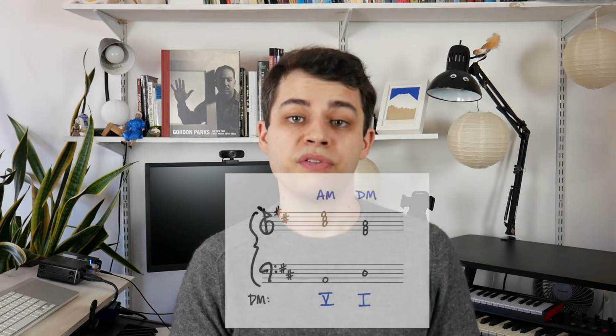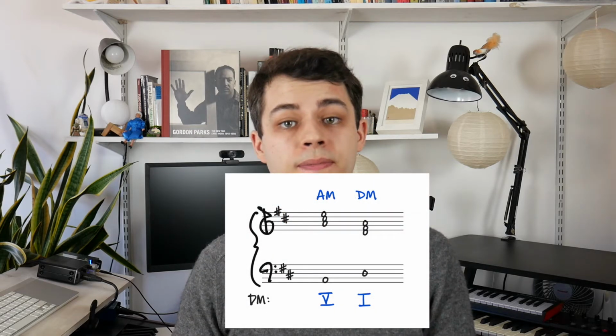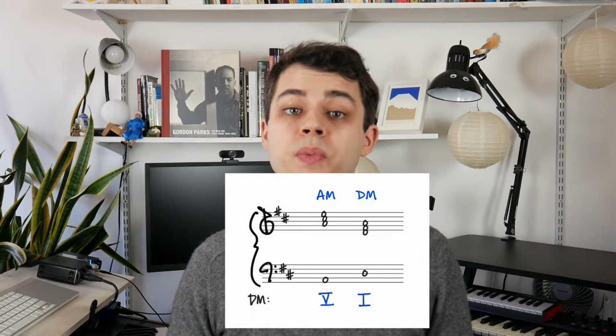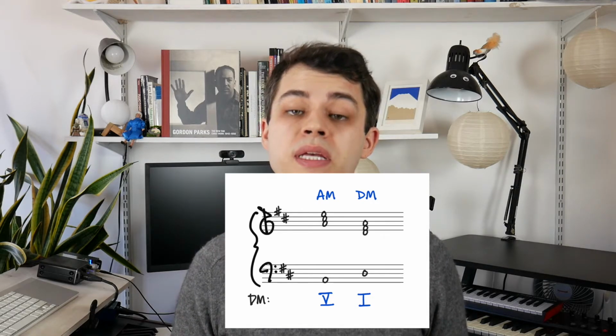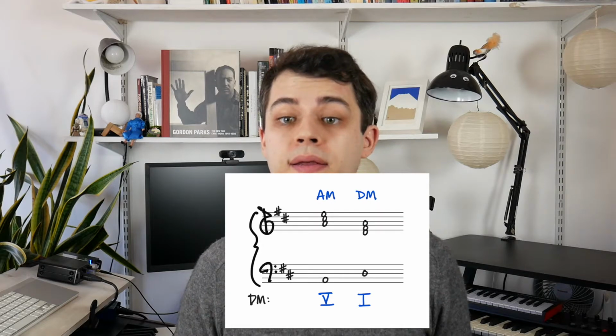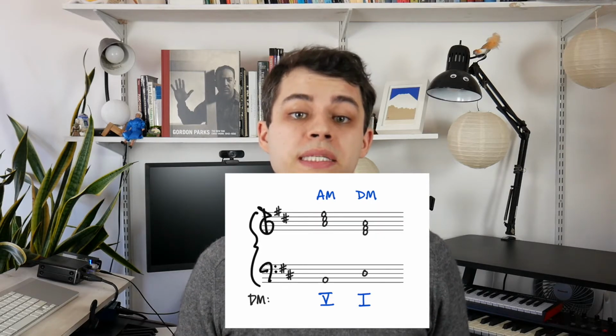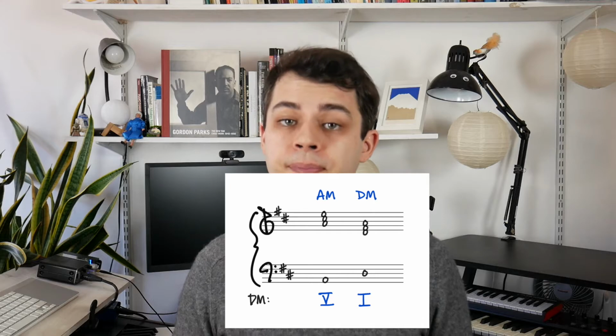Let's begin with the most fundamental progression in tonal music, 5 to 1. Here, we see it in the key of D major, where our 5 chord is an A major triad, and our 1 chord is a D major triad. Have a listen.